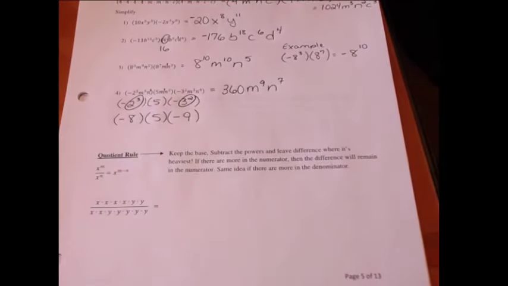Now let's look at the quotient rule. The quotient rule is super interesting because essentially what's happening here is that you're going to keep the base again, except you're going to subtract the powers and you're going to leave the difference where it's heaviest. What the heck does that mean? Well, if there are more in the numerator, then the difference will remain in the numerator. If there is more in the denominator, then the difference will remain in the denominator. What does that mean? Let me show you.